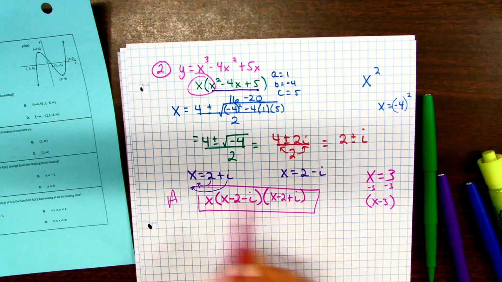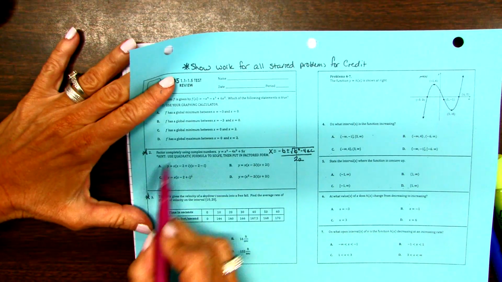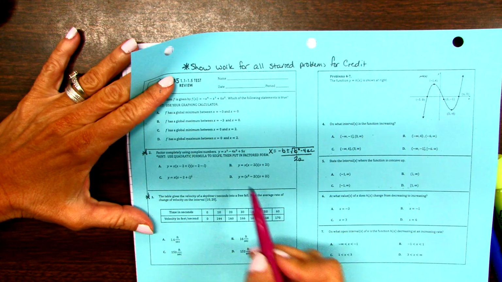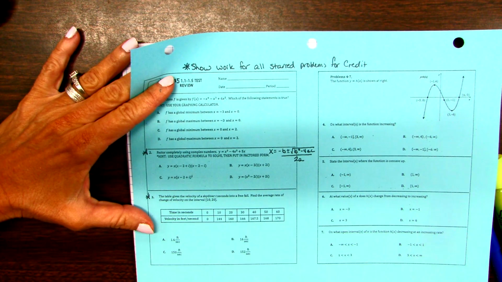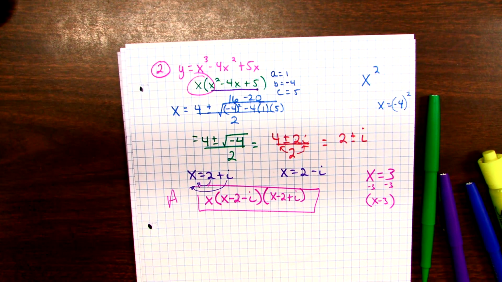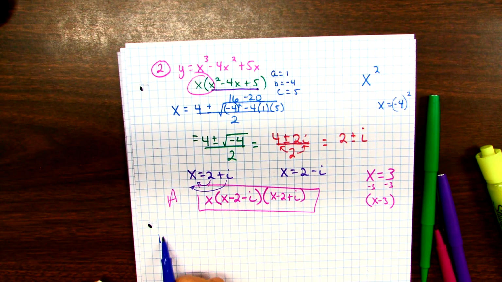Okay? Factored forms should all be parentheses. Even if you didn't read the directions carefully, always look at the multiple choices. Okay? Multiple choice questions are gifts. They kind of guide you to what your answer should look like. Well, they do. They tell you what your answer should look like. Okay? Any questions on number 2 before we go to 10?